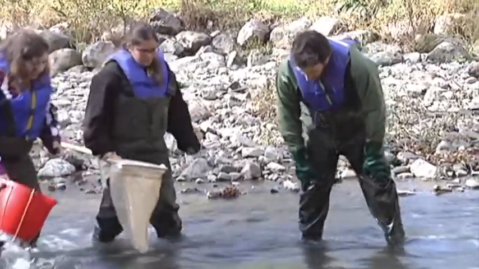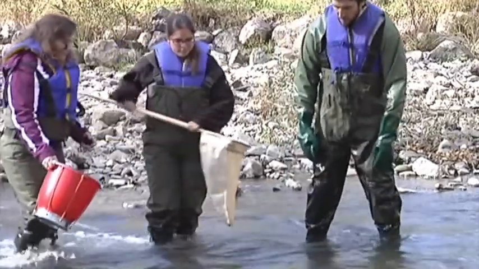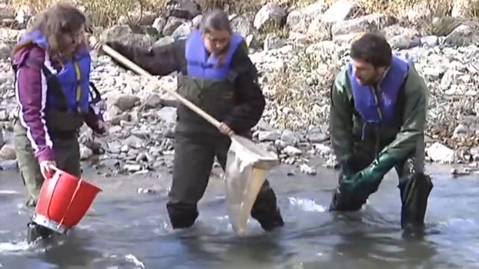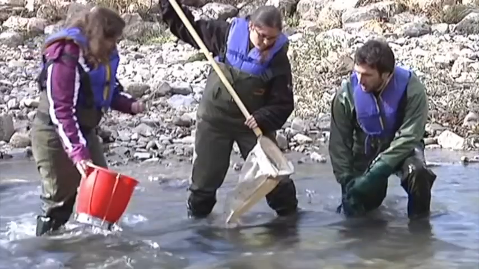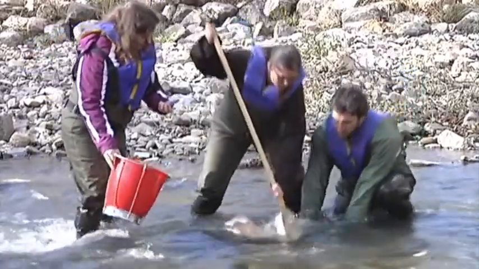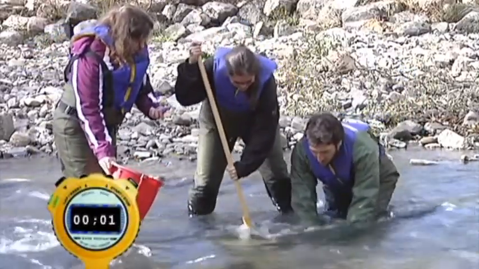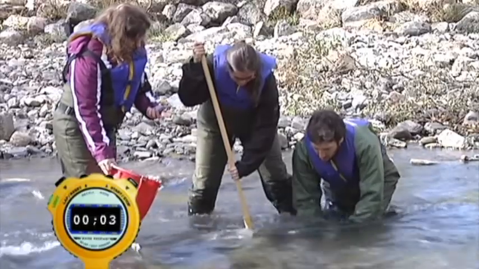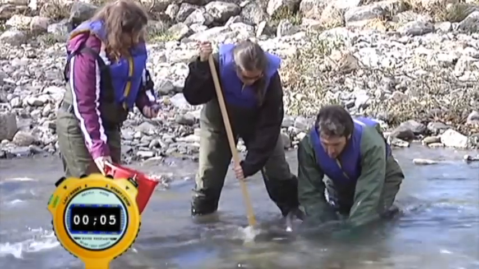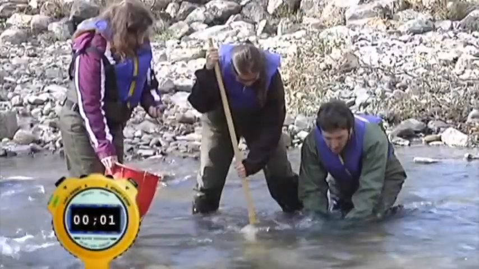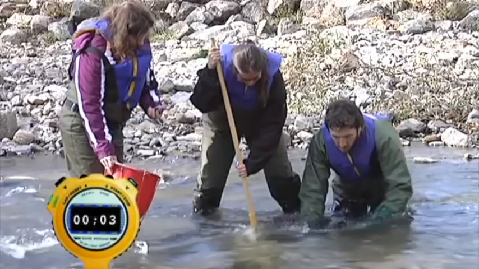One person immerses the net into the water, making sure it is placed firmly on the riverbed with the opening facing the current. The stopwatch is started as soon as the net enters the water. For 30 seconds, a second team member dislodges organisms by vigorously brushing stones found within a perimeter 50 centimeters long by the width of the net.